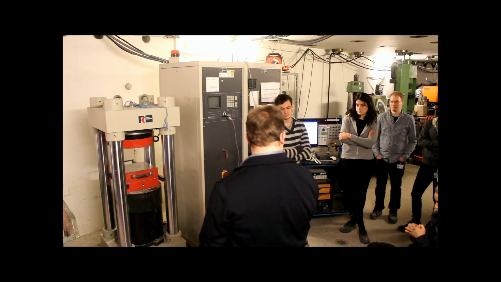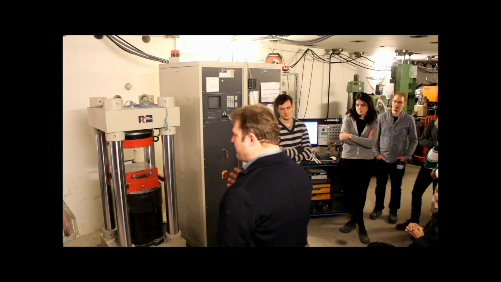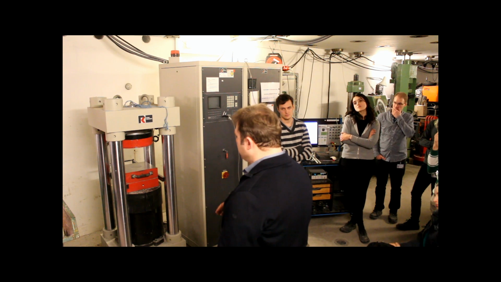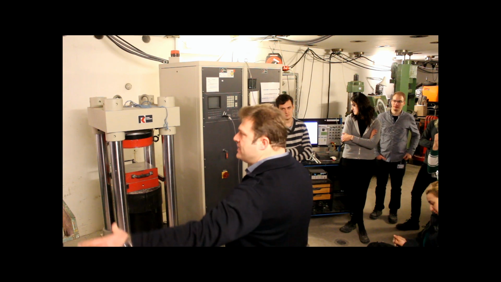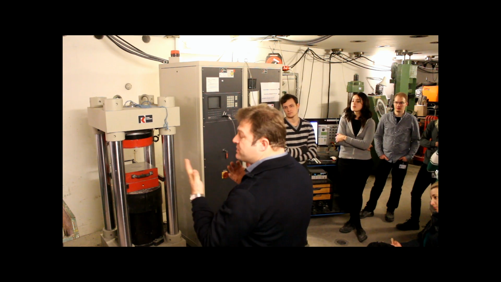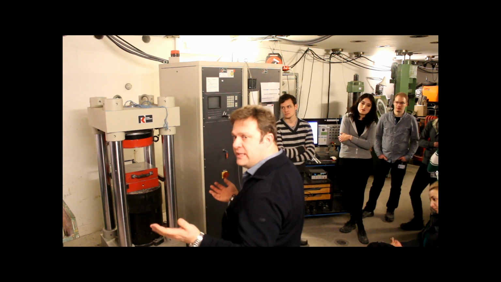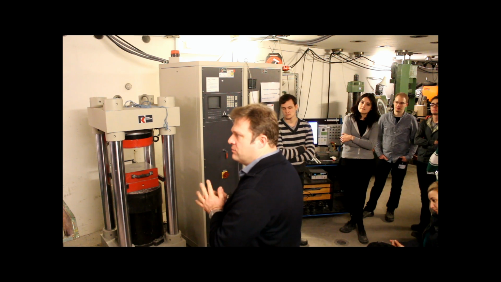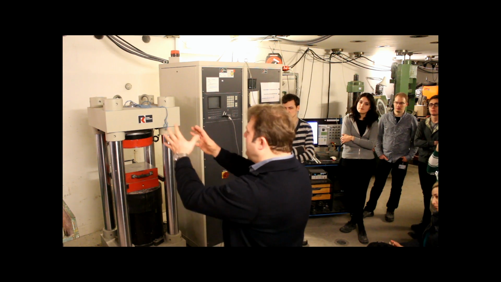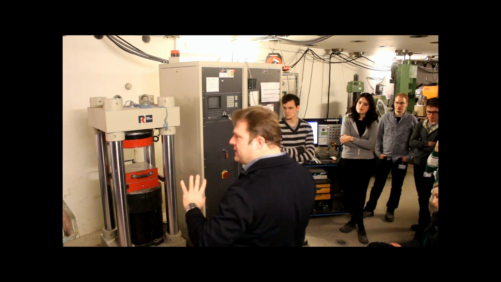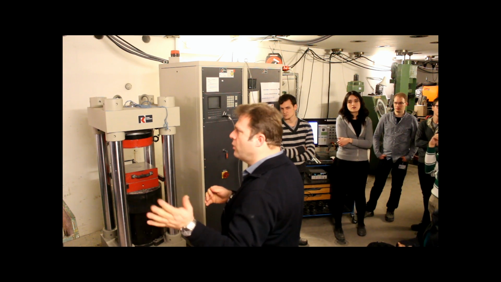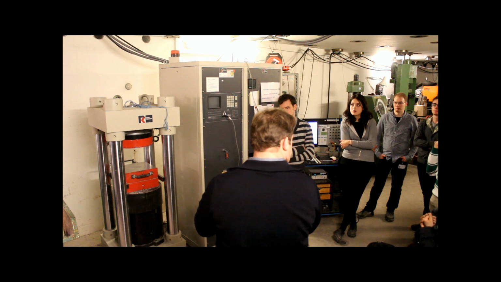We have about 15 specimens of this identical material. Each group, when it's your turn, comes down here and does 3 tests, and in the end we will compile all the information from these 5 times 3 tests, and you have a total of 15 to evaluate statistically, which should be fine. So you have to share. You do your test and you exchange it with everybody else. Any questions?